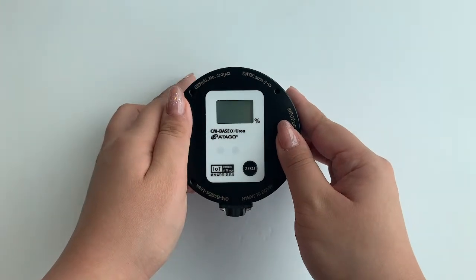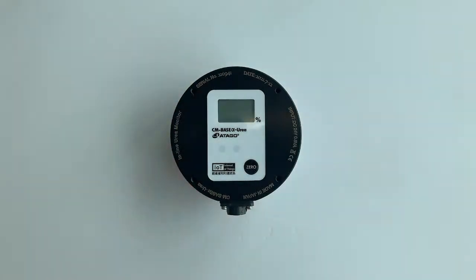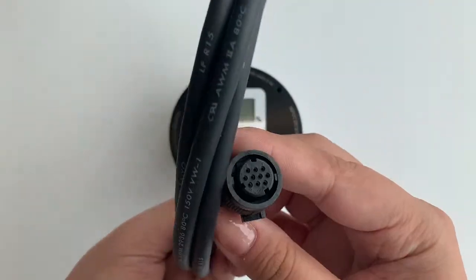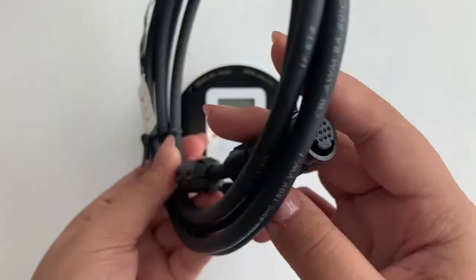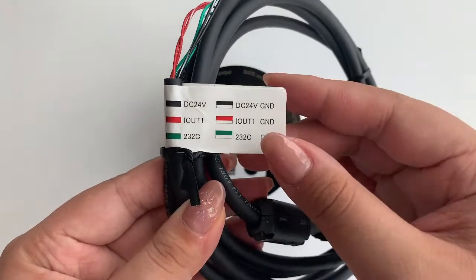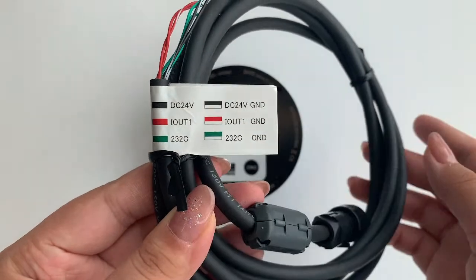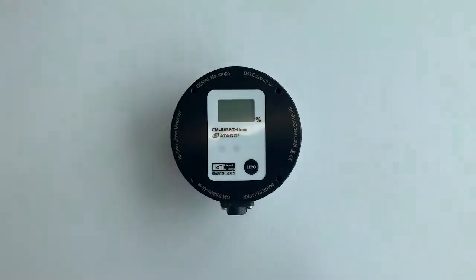And with the CM-BASEA, there's only a 0 button, so it's very easy to use. And for the cable, as I said, you only need one. Just by using this cable, you can have the power on and output the data too.